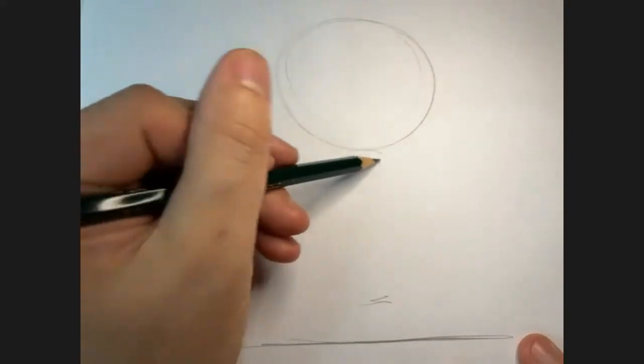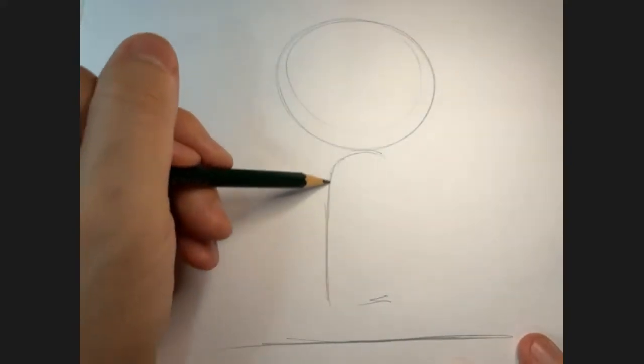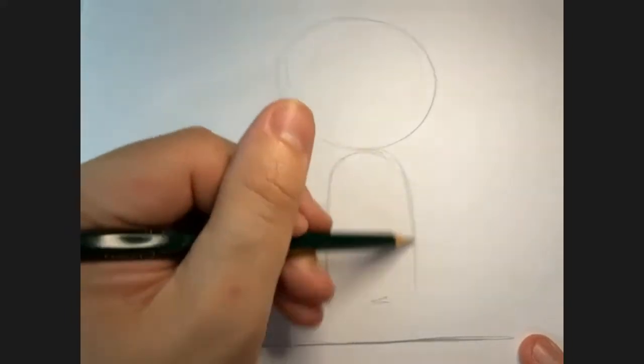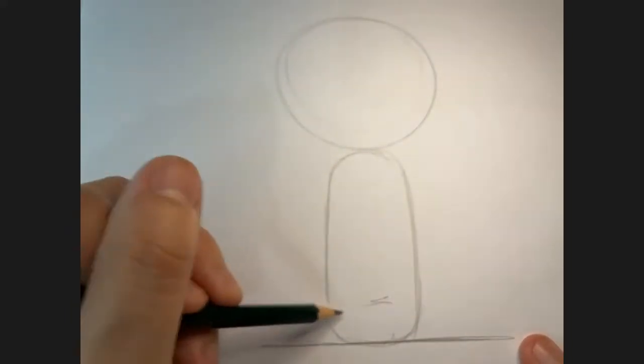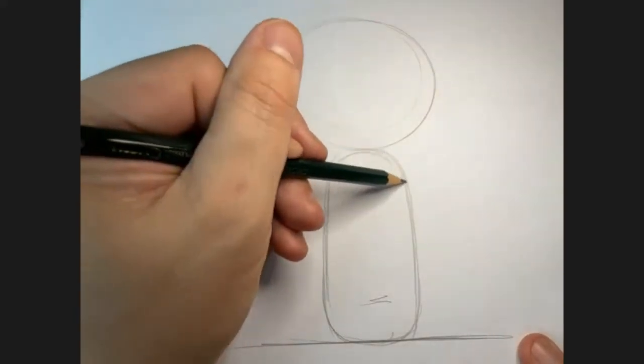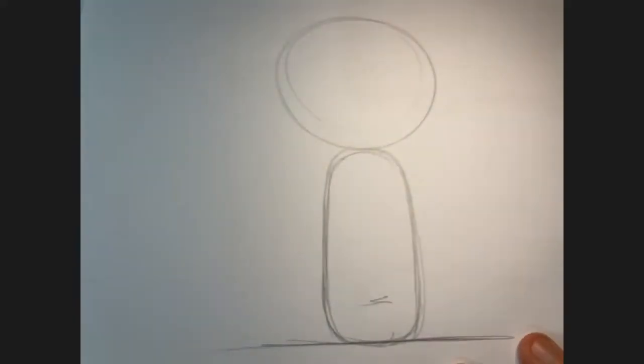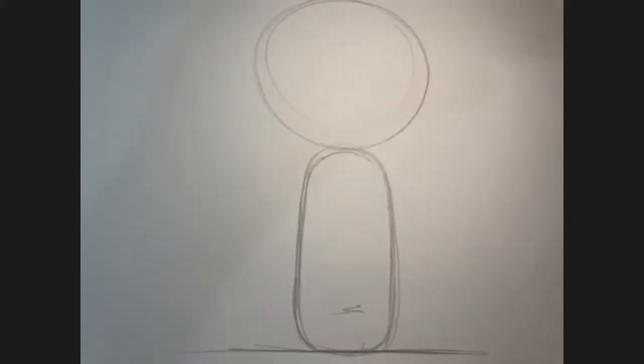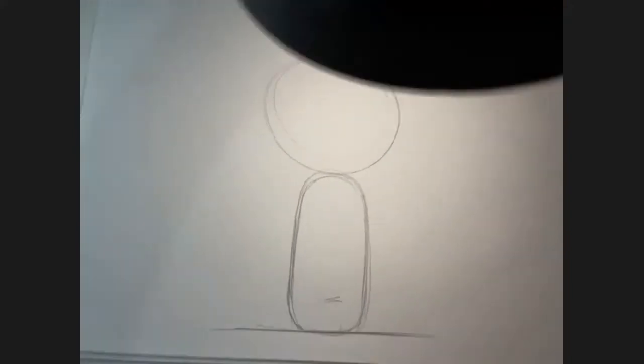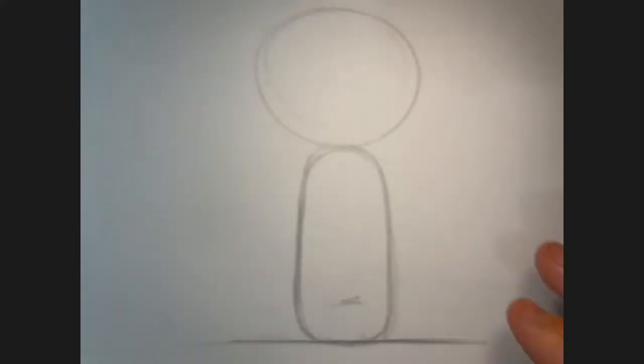Although I feel like they're not quite that high in some of these other pictures. Maybe. So we can just draw their body sort of as a big rounded shape, like an oval or a rounded rectangle, an oblong. So that's the body. Okay.